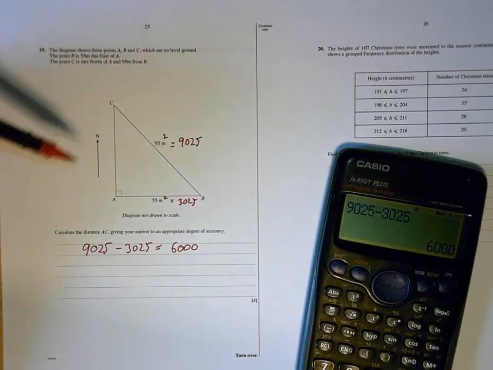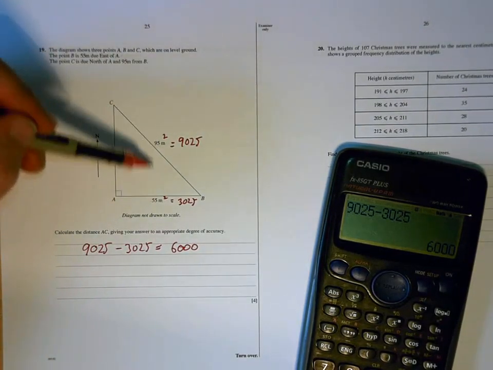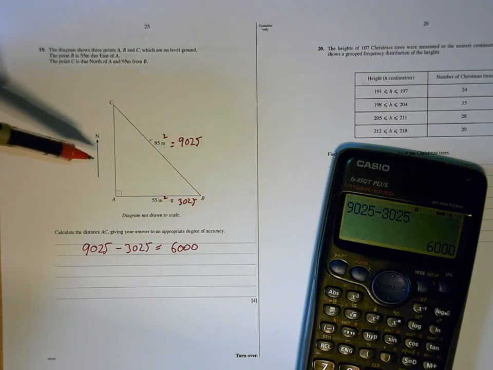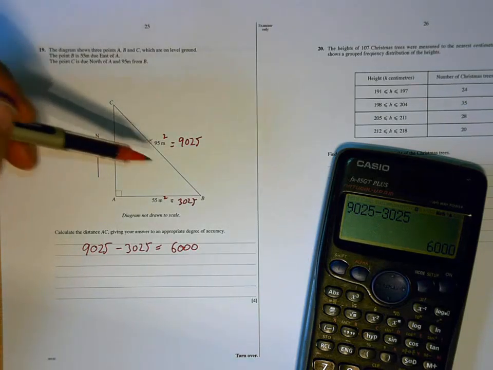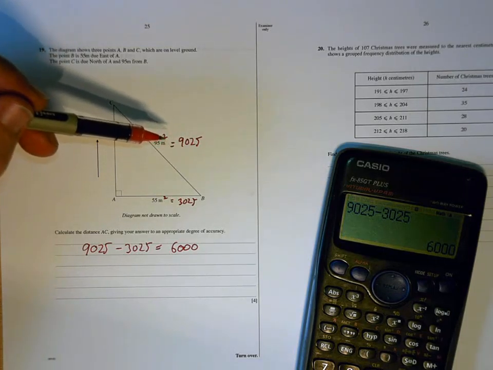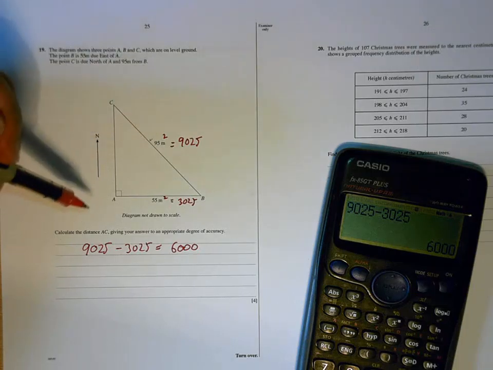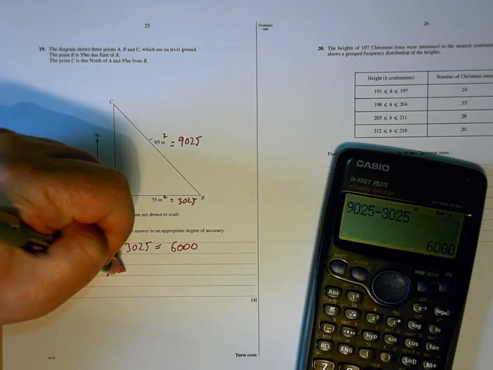So what we've done is we've taken the original sides and squared them. Taken those away, and that tells me what the square on that side is going to be. It's going to be 6,000. But I don't want the square, I want the side. So I'm then going to do the opposite of squaring, which is square rooting. So it's square root of 6,000.